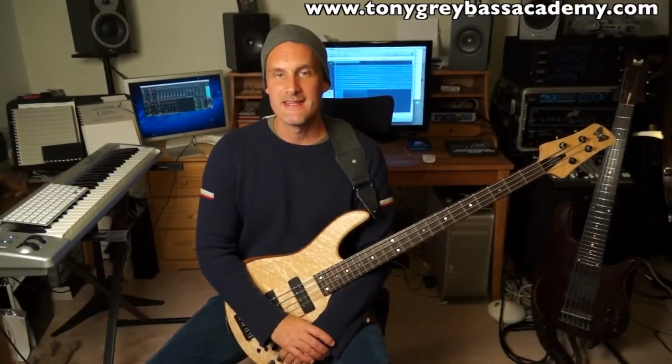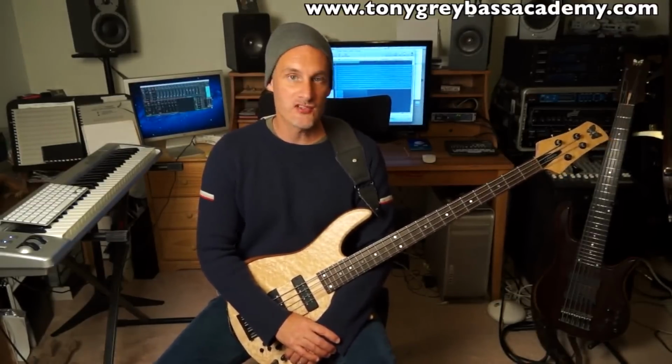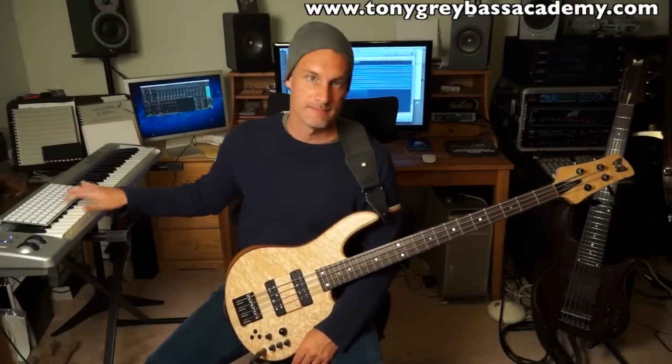So I'm now going to play this descending pattern starting from tension 9 over a cycle 5 major 7 progression, starting on C major 7, moving through all 12 keys.